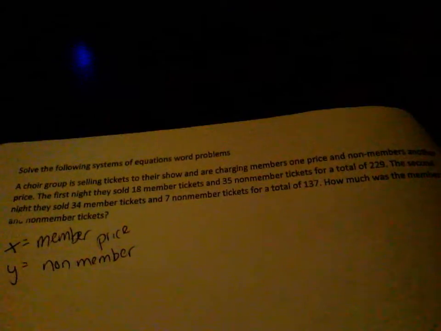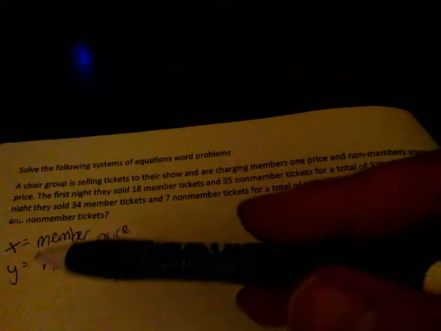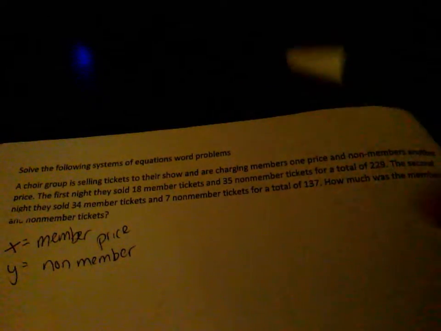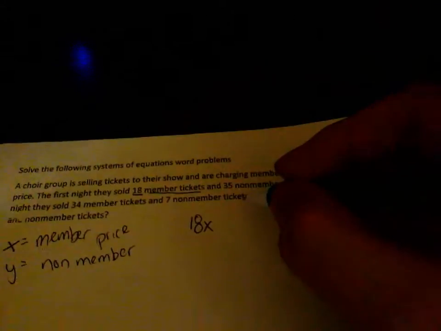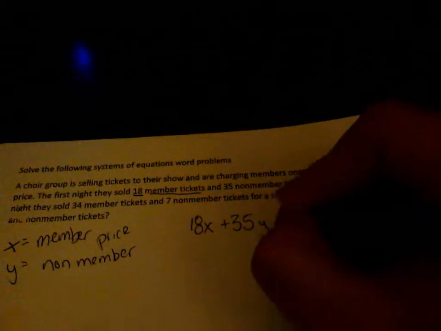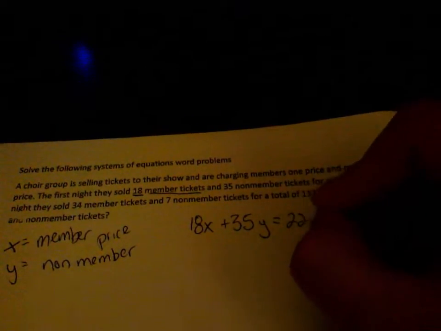Now, when I do this, I want to go through this and make an equation that has both this X and the Y. And to do that, I need to look at these numbers. When I see 18, what do I see it next to? I see it next to member tickets. So I'm going to put 18x for the first equation, plus 35y equals a total of 229.